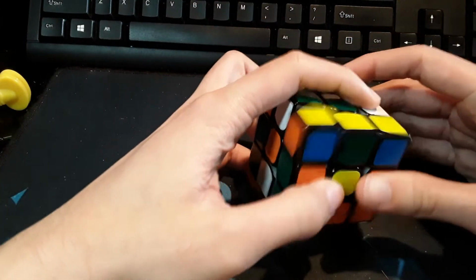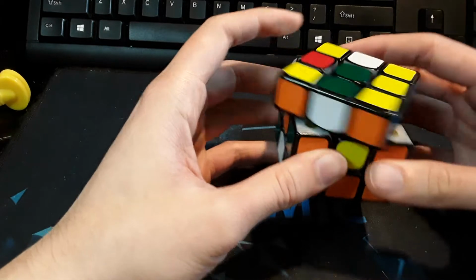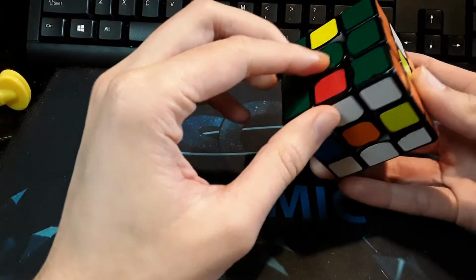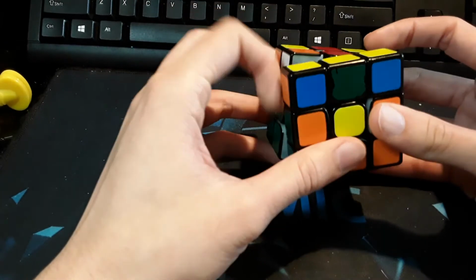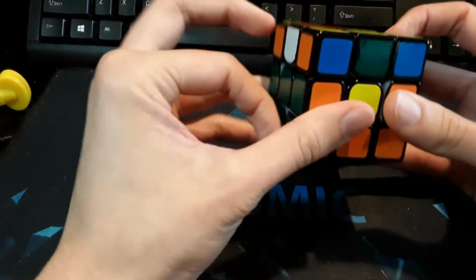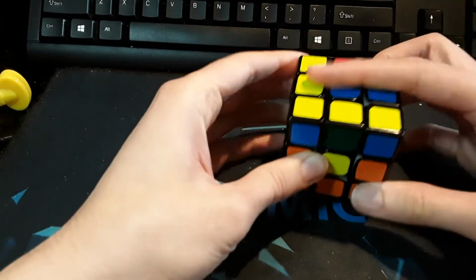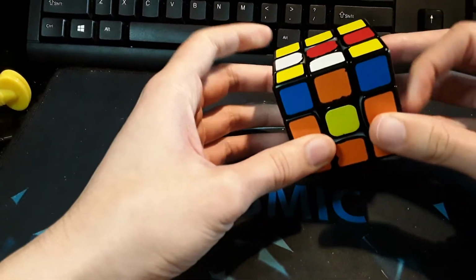And I guess you can also do this for first block, though I think I rarely do that. Yeah, this one is hard to do.